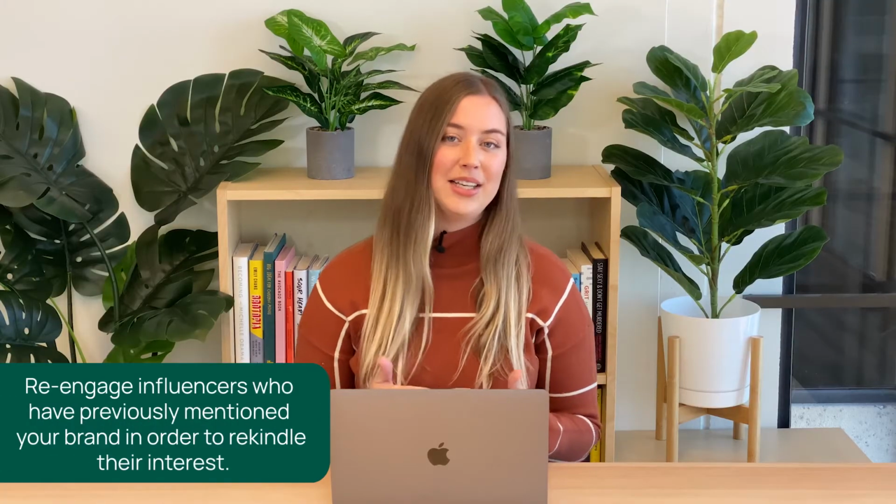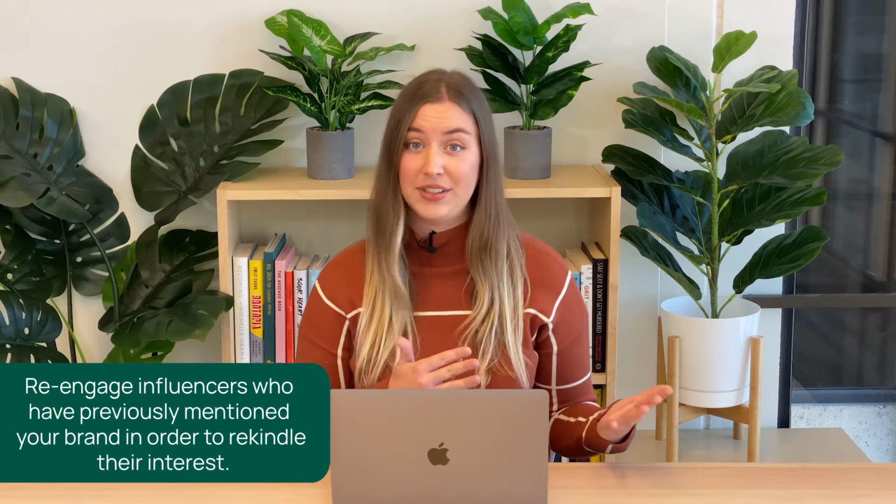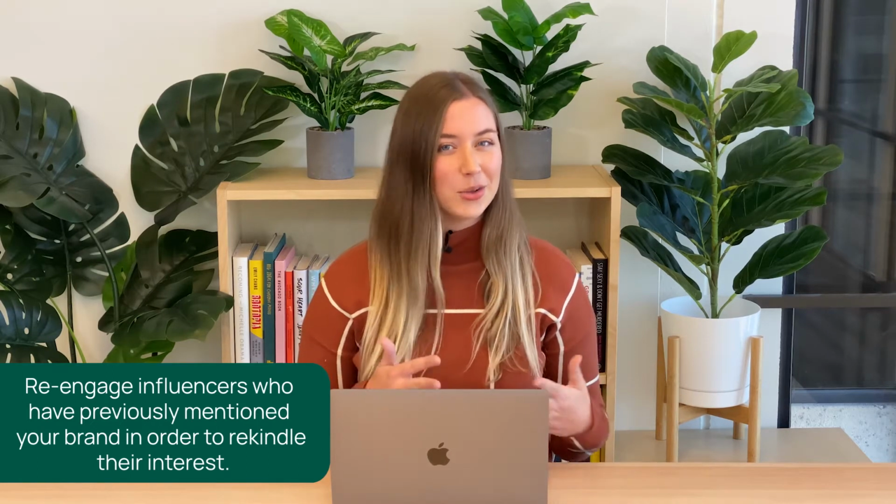A shrinking community indicates an opportunity to re-engage influencers who have previously mentioned your brand in order to rekindle their interest. You can also try reaching out to influencers who have mentioned brands or products that are similar to yours and try to bring these newcomers into your brand family.